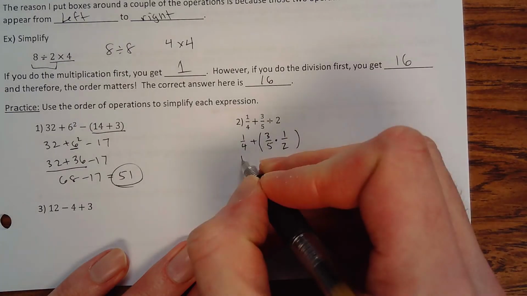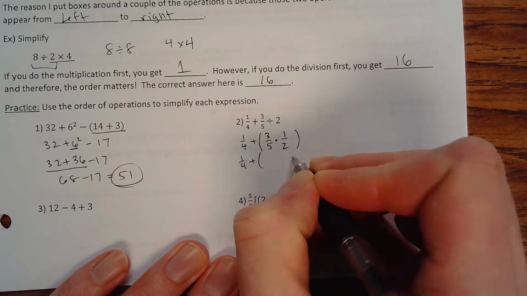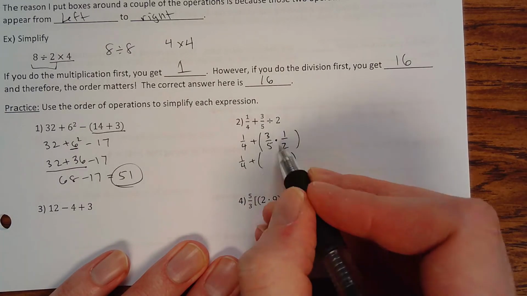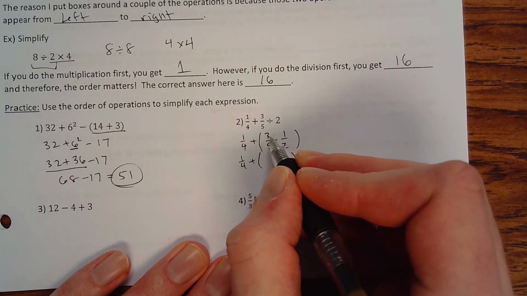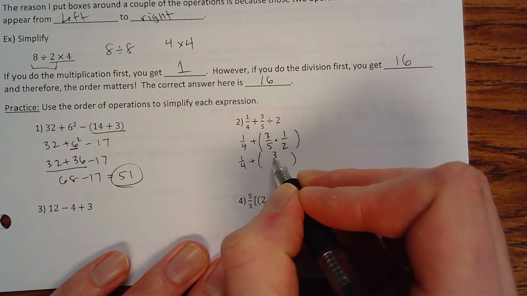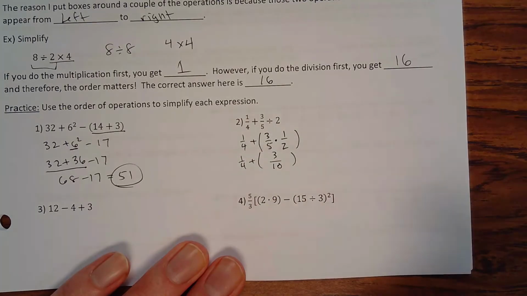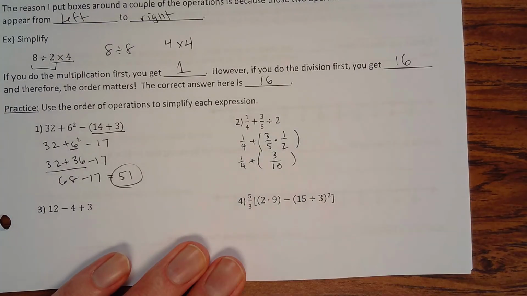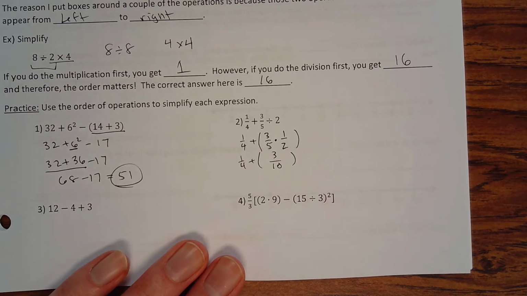Okay, I've got 1/4 plus, again, I haven't really executed this operation yet. And if it's multiplication or division, you go straight across. So 3 times 1 is 3, 5 times 2 is 10. Notice there's nothing there that reduced, that's why I didn't worry about reducing. Okay, so division's out of the way. Now I'm going to do the addition part.